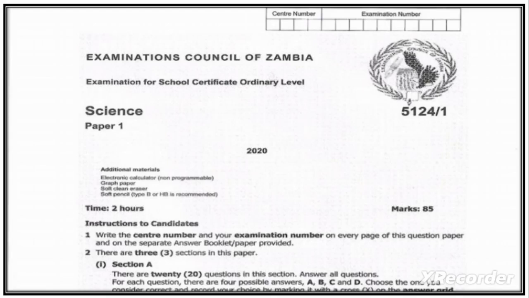By the way, science paper 1 is physics. And the year when this paper was written is 2020. Exam is just around the corner. Without wasting much of our time, let us begin.